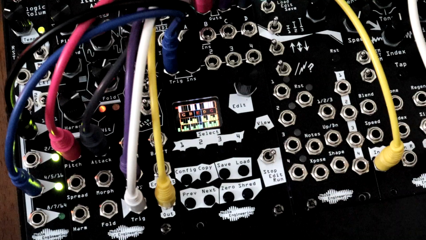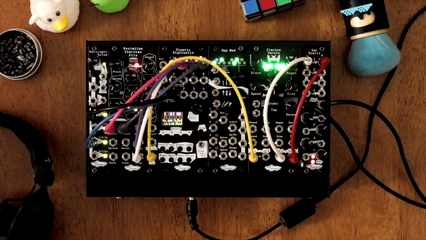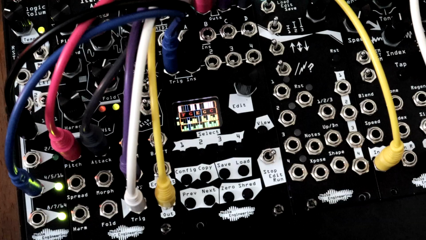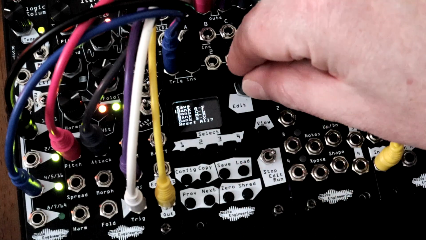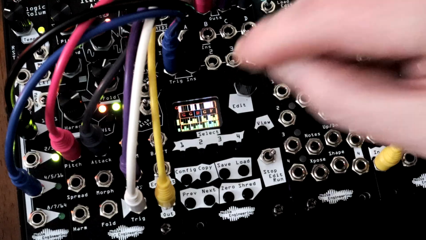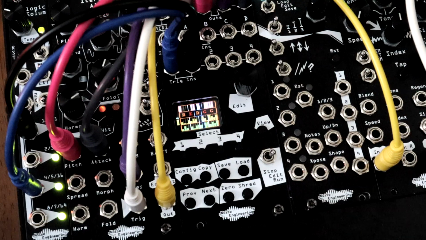Mimetic Digitwolis automatically saves as you edit, so your sequence is safe on Power Up. To save the pattern to the module, press Save and assign it to one of the 24 slots. This stores all mappings and sequence data to be loaded back at a later time.